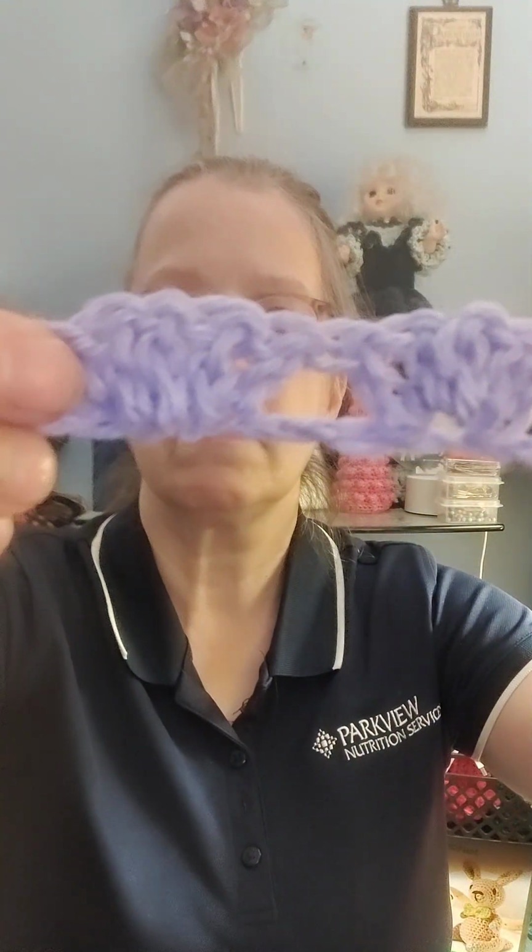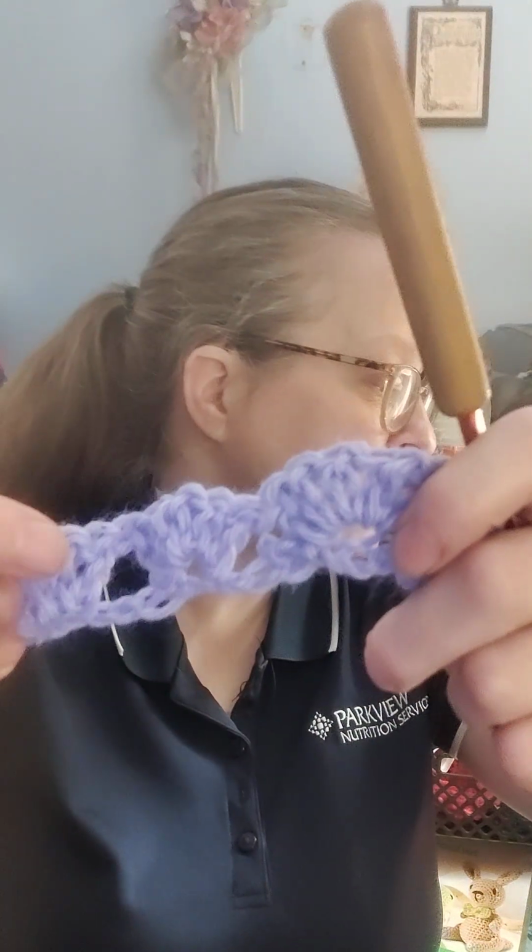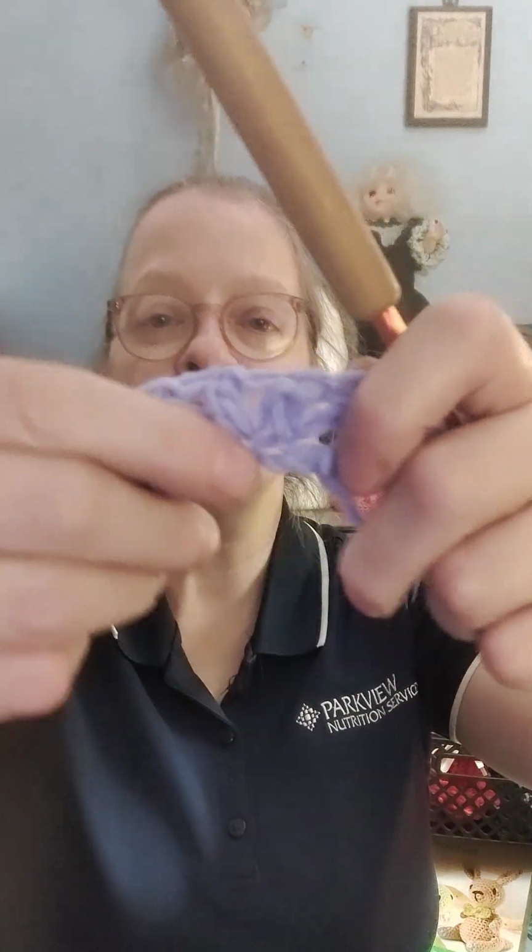There's what row 1 looks like, and here are our 3 fans. 3 shells, I should say. They kind of look like fans.